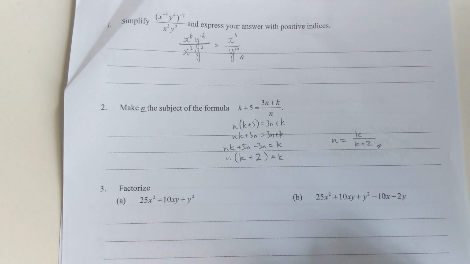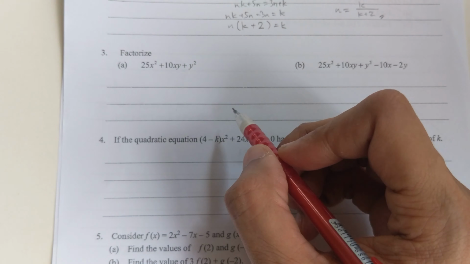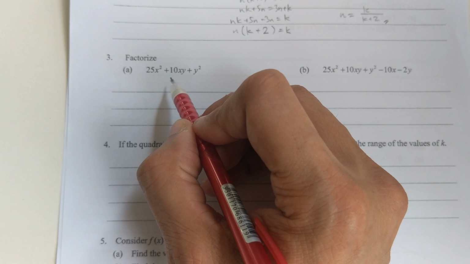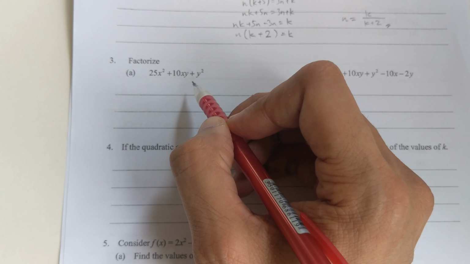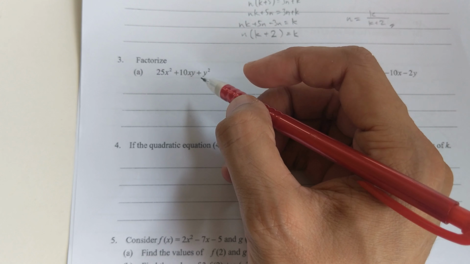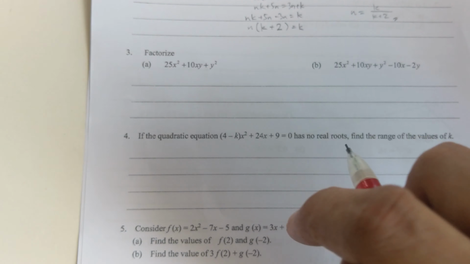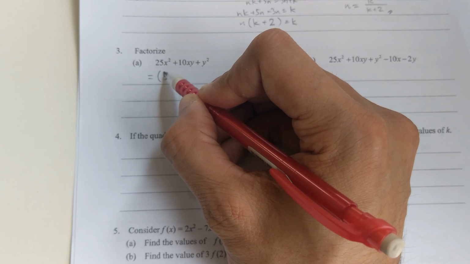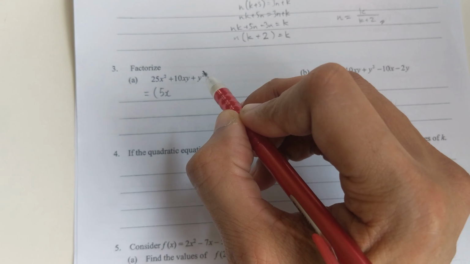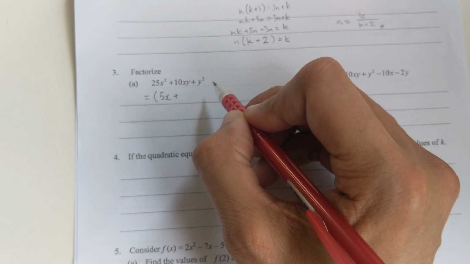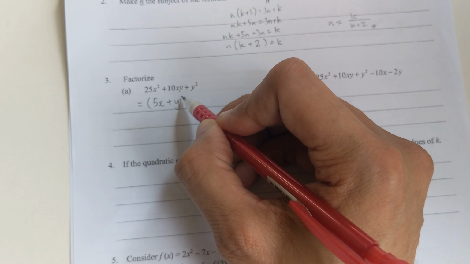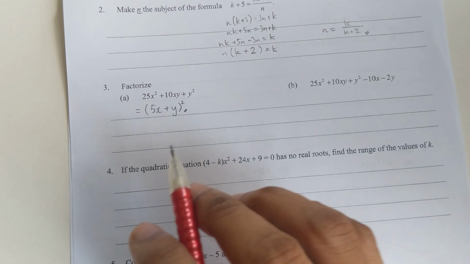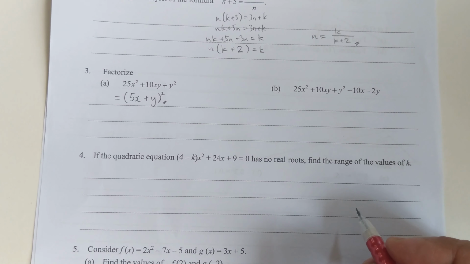And then for the third one, you can use a calculator, but you put this 25, 10, and then 1. You'll get an answer of negative 1 over 5 because you have to press Shift ABC to get the fraction. And for that reason, the 5 will go to the front. And since it's a minus 1, it becomes plus 1. Plus 1 what? y. So it's y squared. Because both of the answers are the same if you press it one more time.